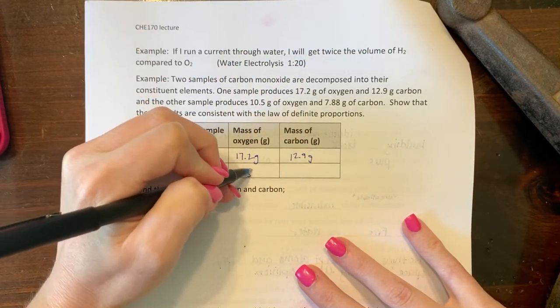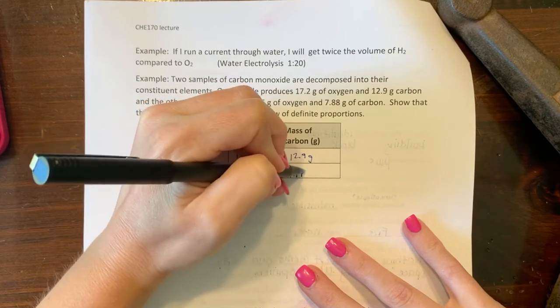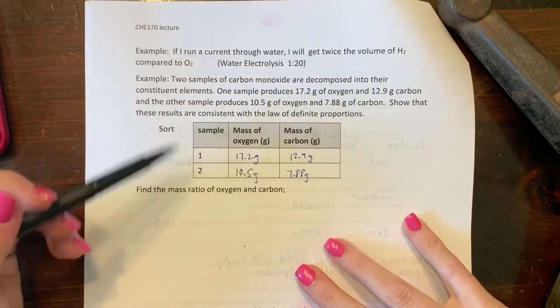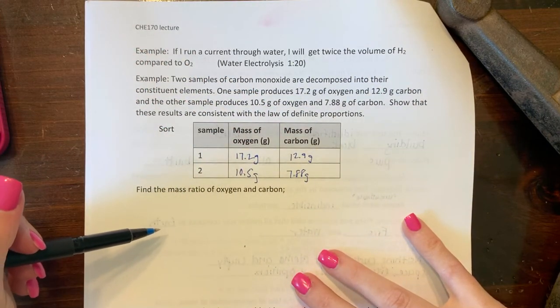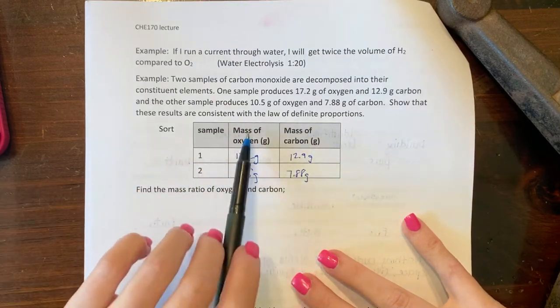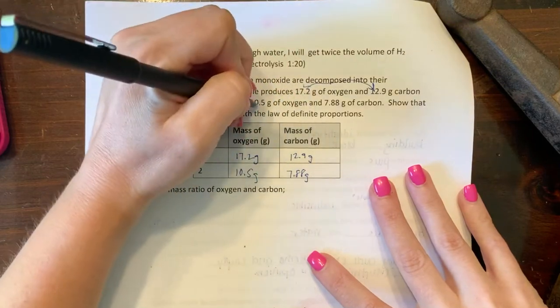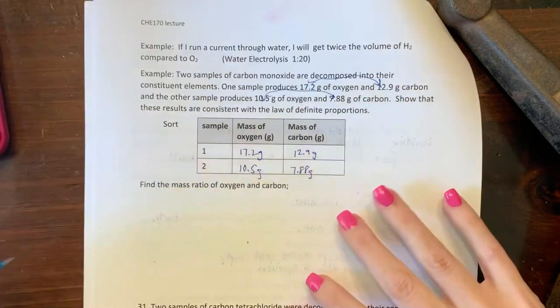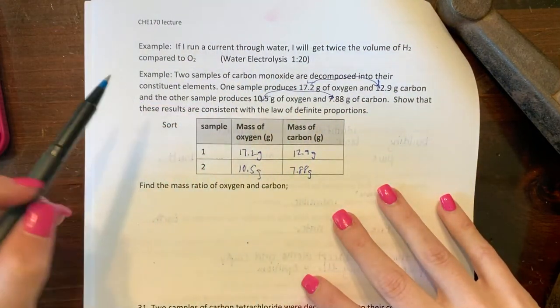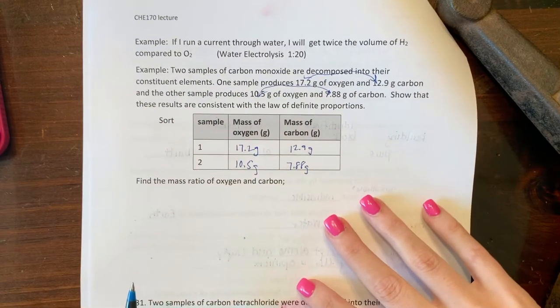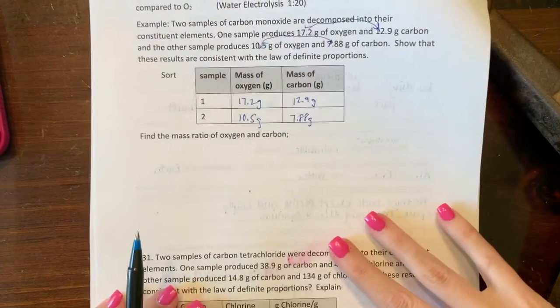And 10.5 grams, 7.88 grams. Okay, now that we've figured out which goes with which. Sometimes I draw arrows on here. You'll see me underline and circle stuff in the problem that draws attention to itself, so that helps me keep from getting confused.